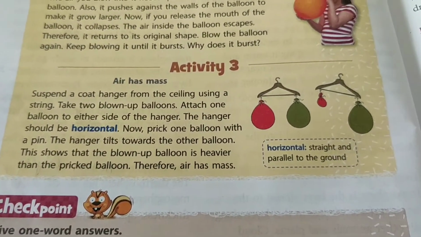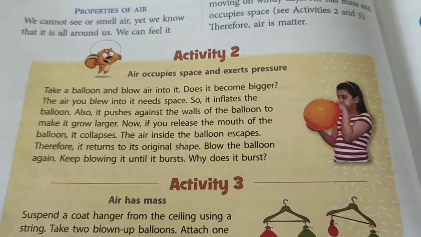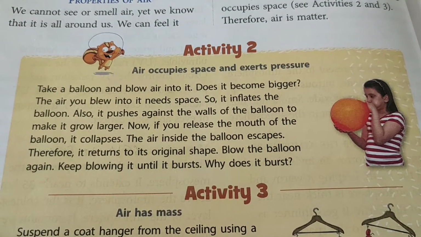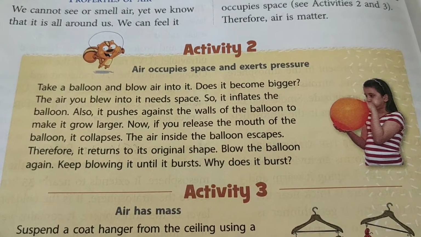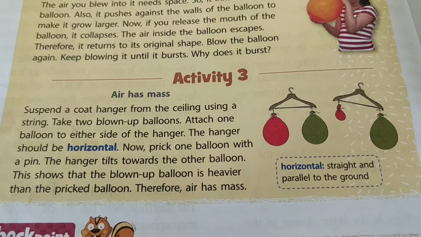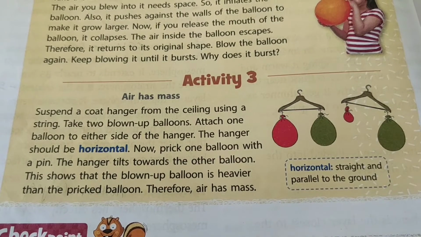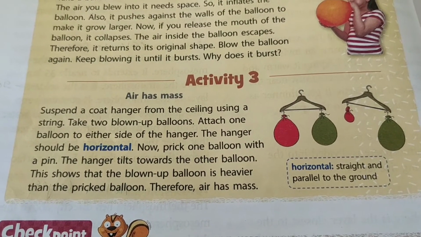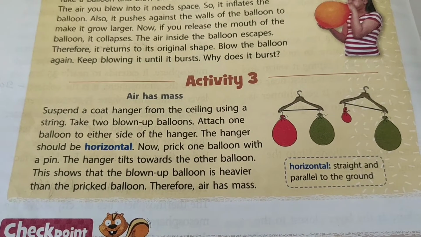Now come to activity 3. So we concluded from activity 2 that air occupies space and it exerts pressure, and that's why the balloon bursts. Now come to activity 3. Activity 3 is talking about how air has mass. We all know that because air is matter, it has mass.